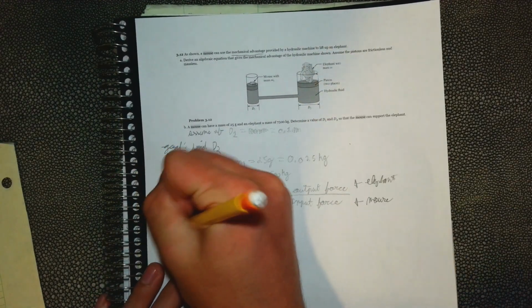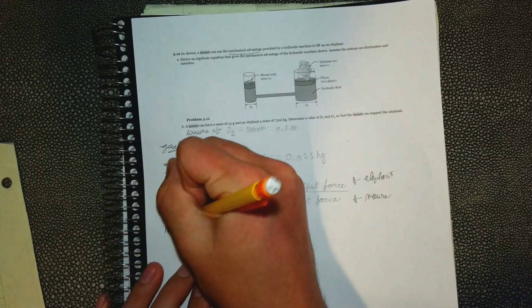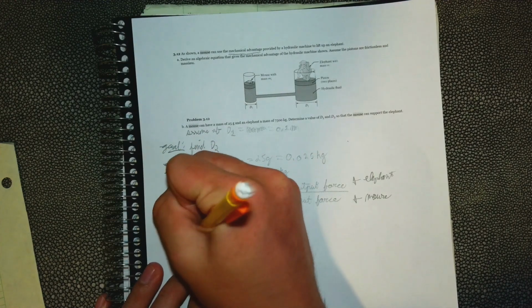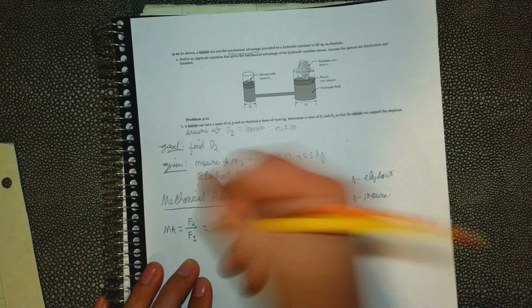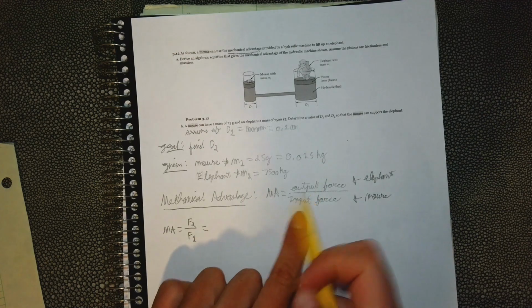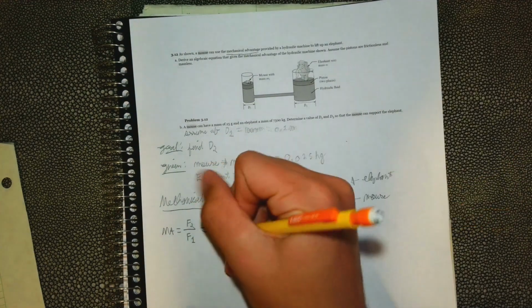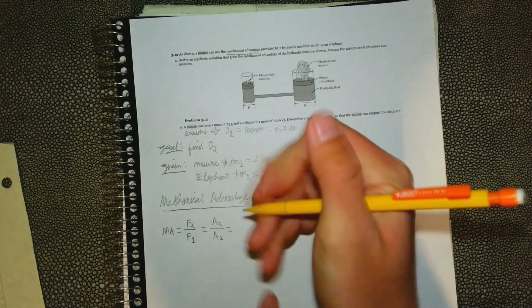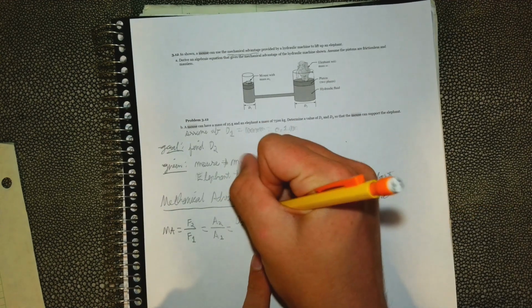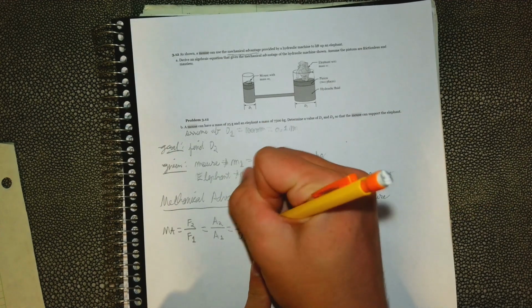Mechanical advantage equals force 2 over force 1, basically what I have here. And then you can also do it with other ratios. So area 2 over area 1 equals diameter 2 squared over diameter 1 squared. So these ratios also work with area and diameter.